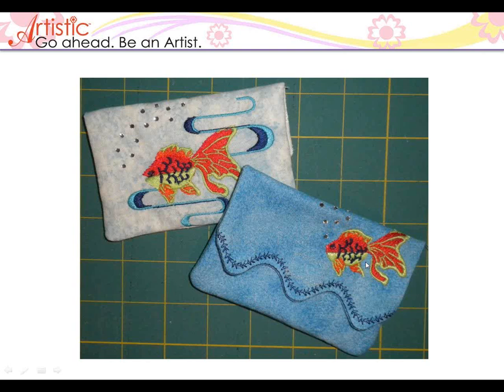And remember how we flipped the fish? That's why, so that when we're looking at the front of it, the fish is right side up and not upside down, which it would have been if we didn't do that.